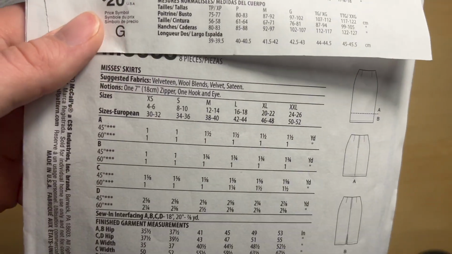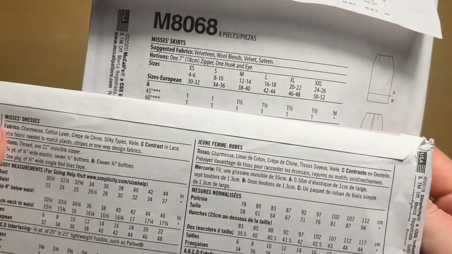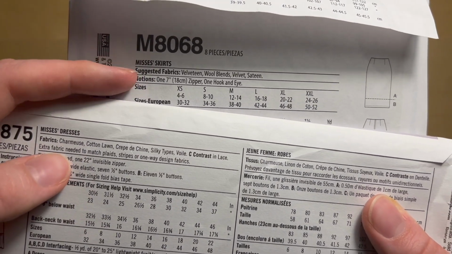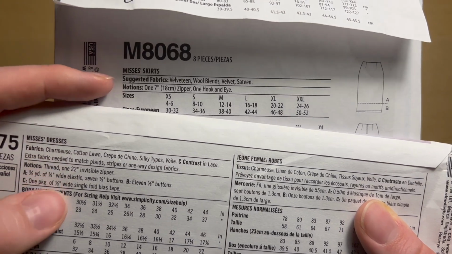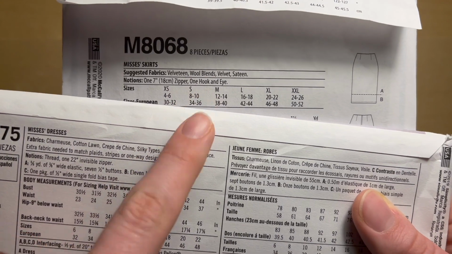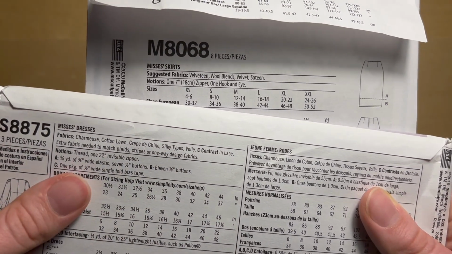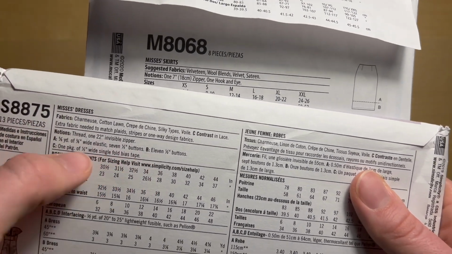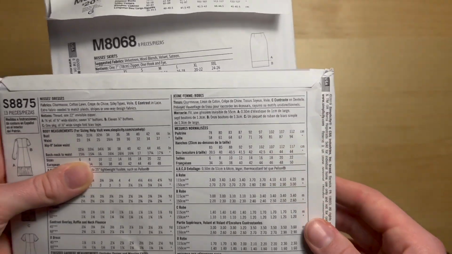And then finally, just looking at suggested fabric. All of these patterns have a suggested fabric for them that they think will work best. So it's helpful to follow those. You don't necessarily have to, but you'll have greatest success doing that. And then finally we have notions. Notions are what you see here: zippers, hook and eyes, buttons, bias tape, elastic, things like that. That's what we look at the notions for, so make sure you're paying close attention. Sometimes certain views require certain notions, so another thing to pay close attention to.